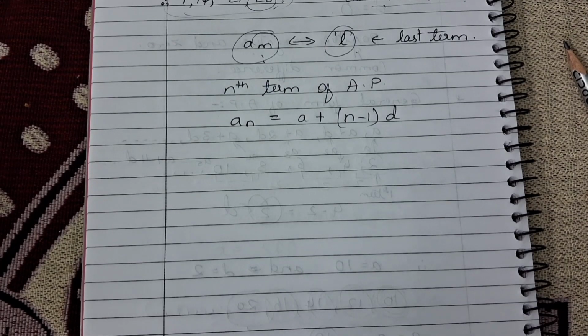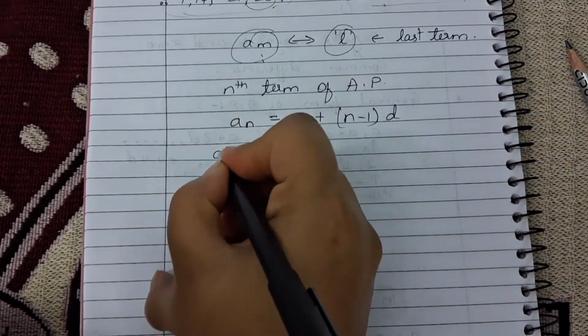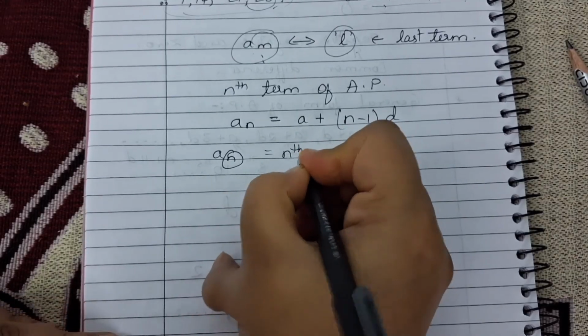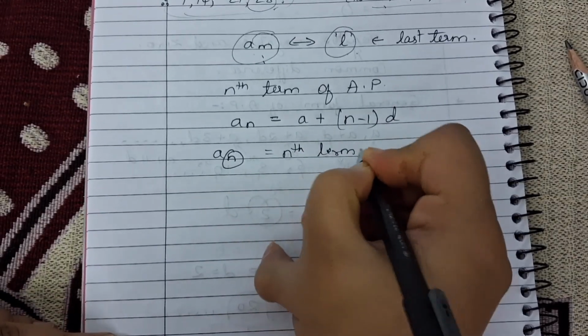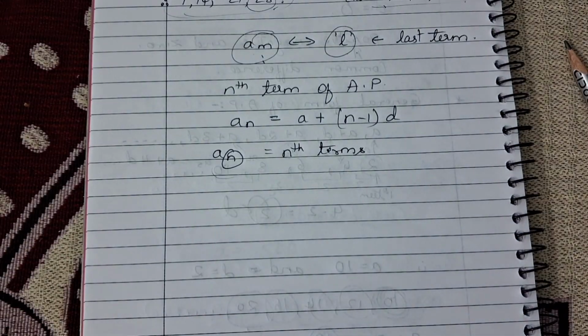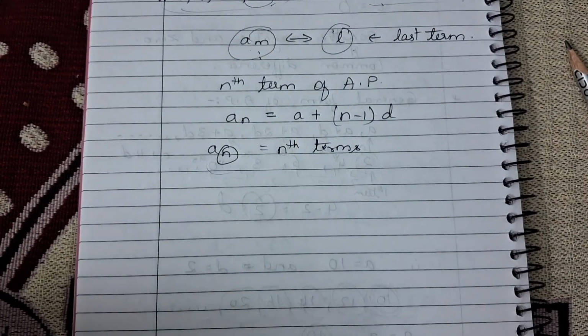So in AN, this N is called the nth term. This N is represented as the nth term in an AP.